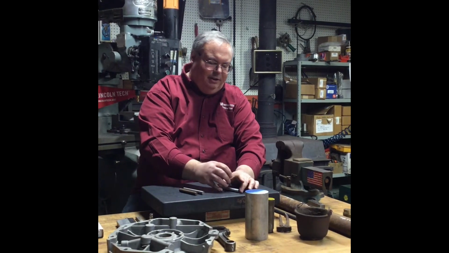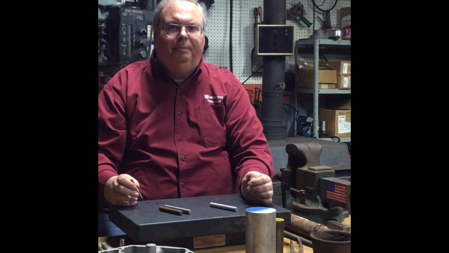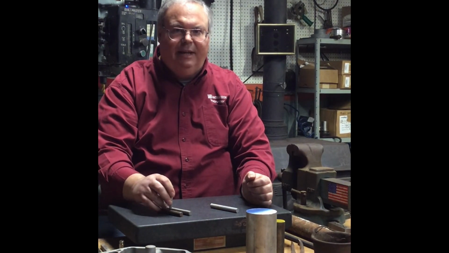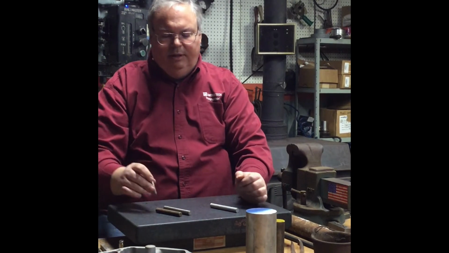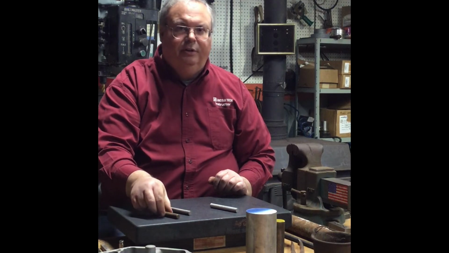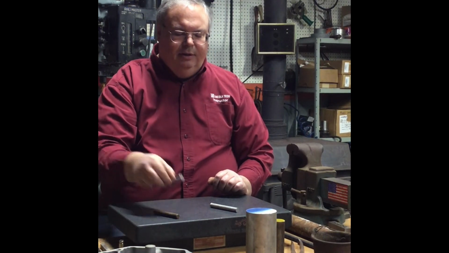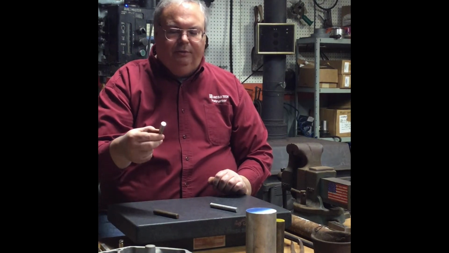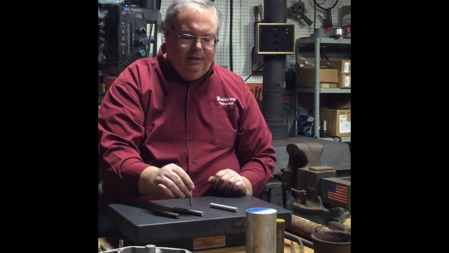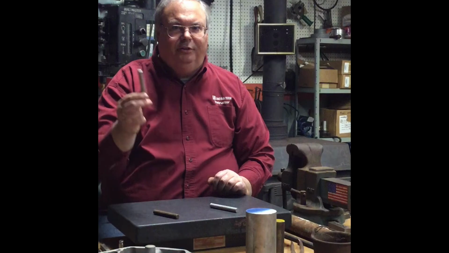So I can verify this one here. It's light, it's non-magnetic, it must be aluminum. I can check this one. This one is magnetic, it's got some weight to it, it's showing some signs of rust, so it's a ferrous steel. This one here weighs about the same as the steel, shows no indication of rust, it's also non-magnetic, so this is a stainless steel.